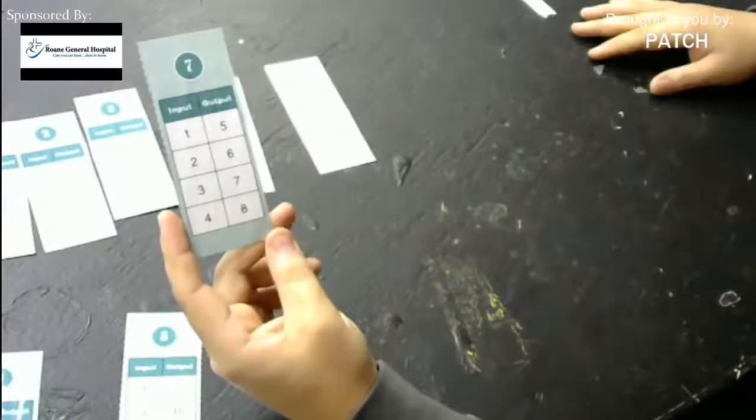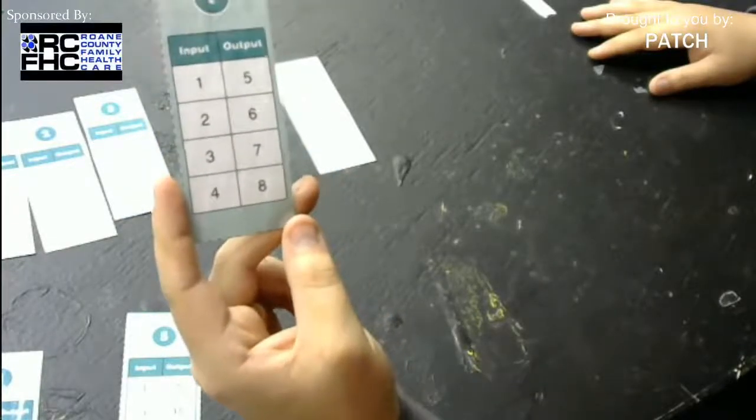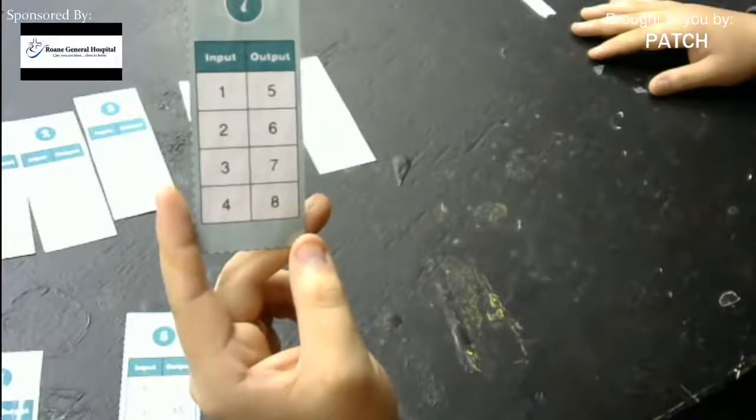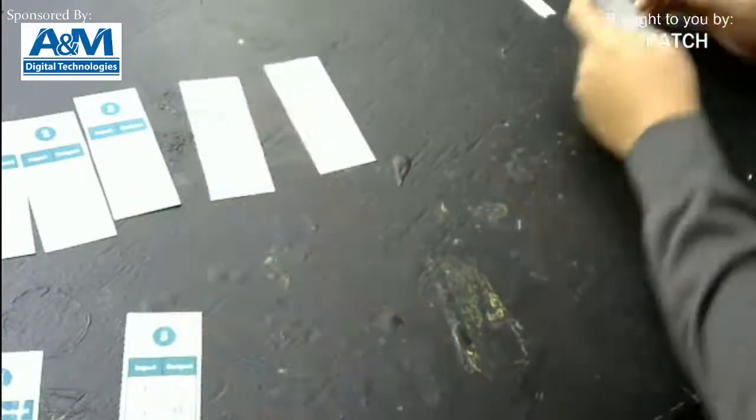You skipped 7. Ooh, I skipped 7. So here's our last problem. Our input is 1, our output is 5. Our input is 2, our output is 6. Our input is 3, our output is 7. Our final input is 4, and our final output is 8.